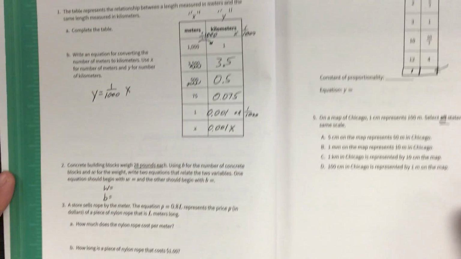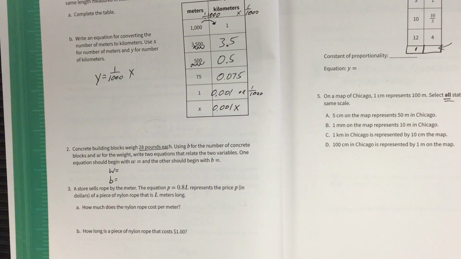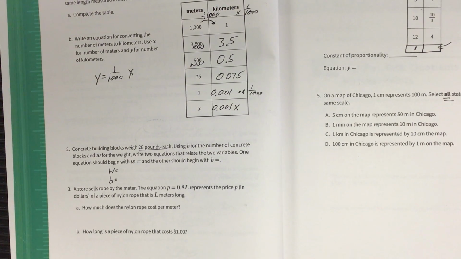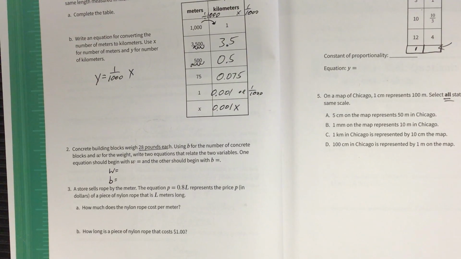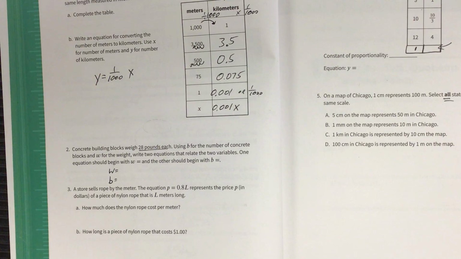Question number 2. Concrete blocks weigh 28 pounds. Using B for the number of concrete blocks, W for weight, write 2 equations. One's going to be W equals, one's going to be B equals. So if I were to buy 1 block, how much would it weigh? 28 pounds. If I were to buy 2 blocks, how much would it weigh? 56 pounds, right? 28 and 28.